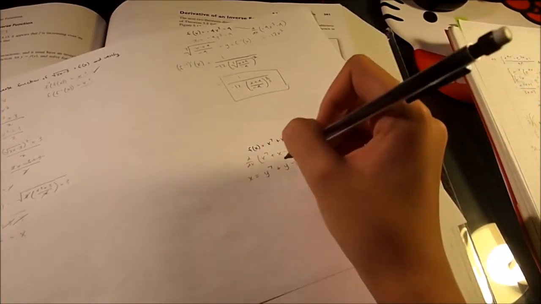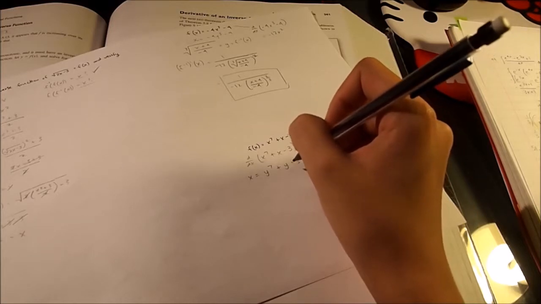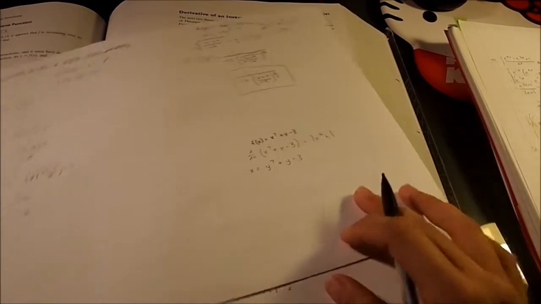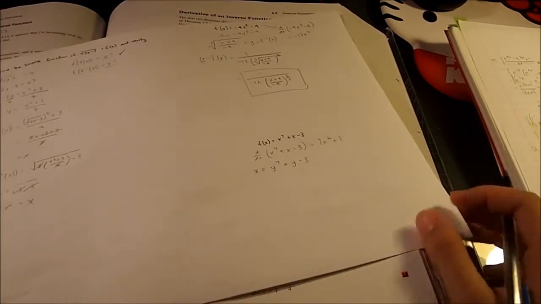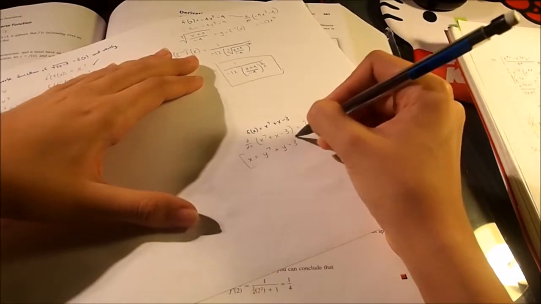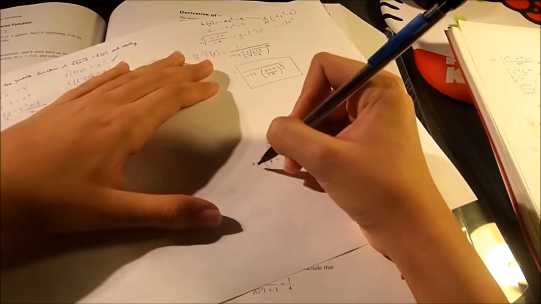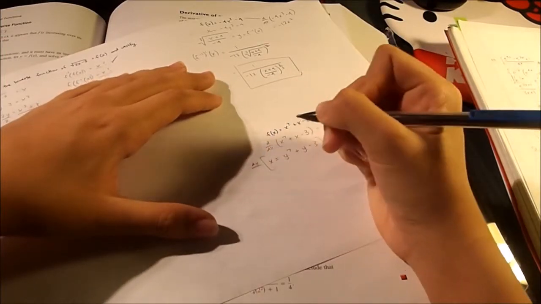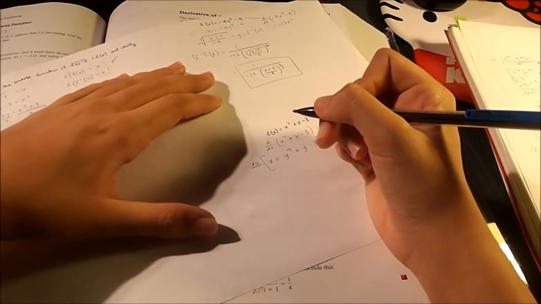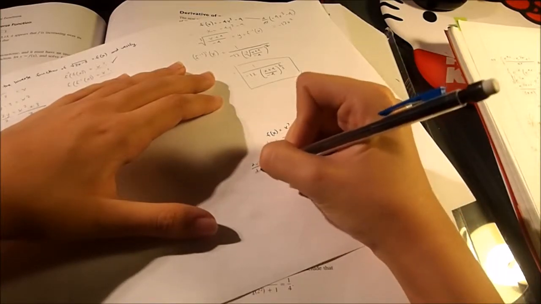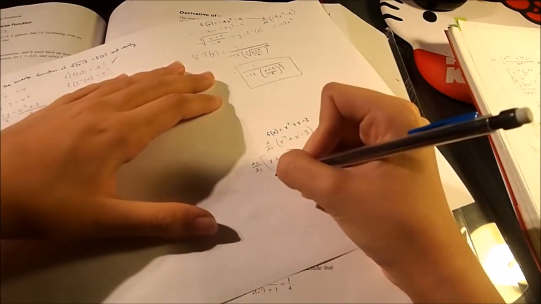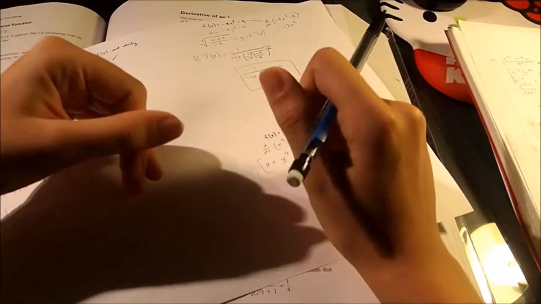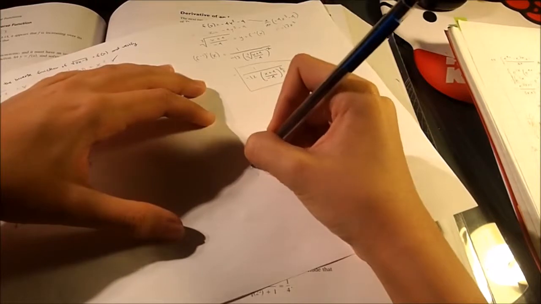This is the inverse, and as you may notice, it would be complicated to move the y's and the x's all to one side. So now you can just use implicit differentiation. So d over dy.